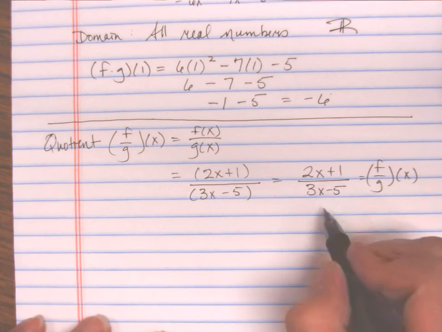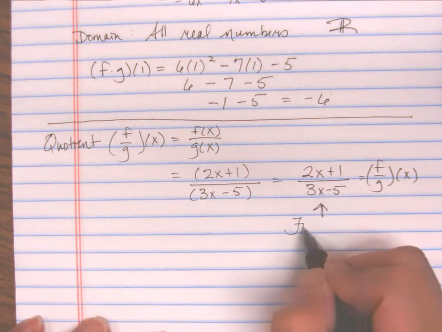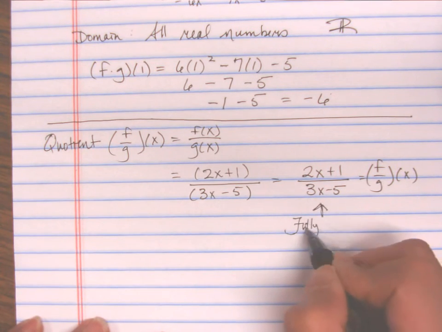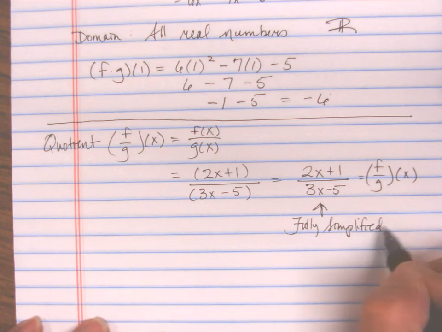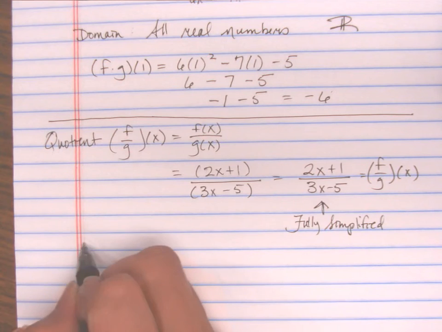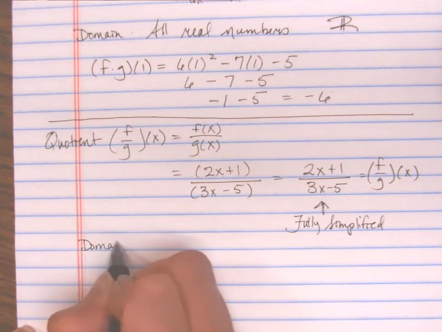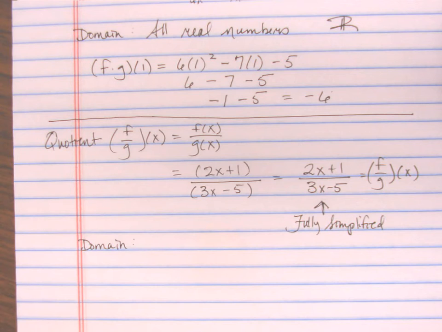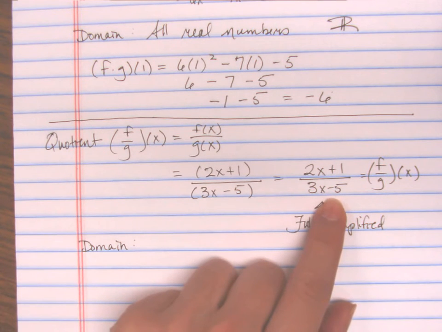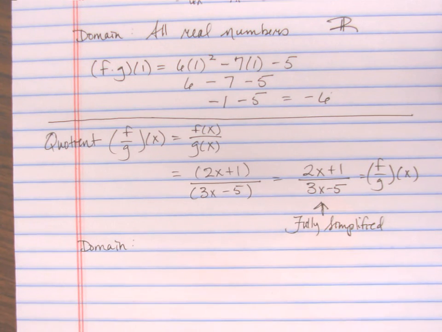Okay, so right here, this is fully simplified. So here, my domain, I don't have a square root, so I'm really not concerned with imaginary, but I did end up with a function that was rational. And so I am very concerned with ending up with something that's undefined, which means I don't want 0 in my denominator.